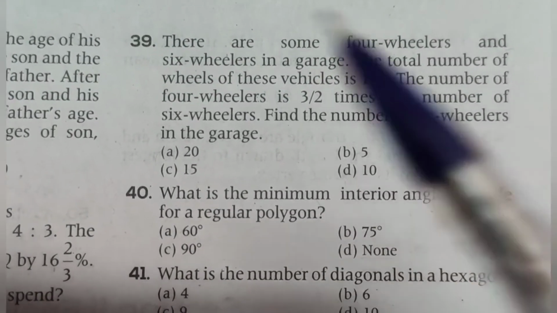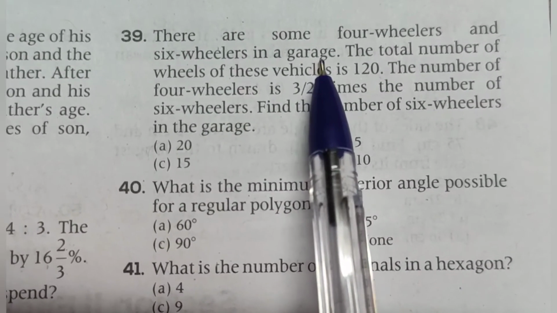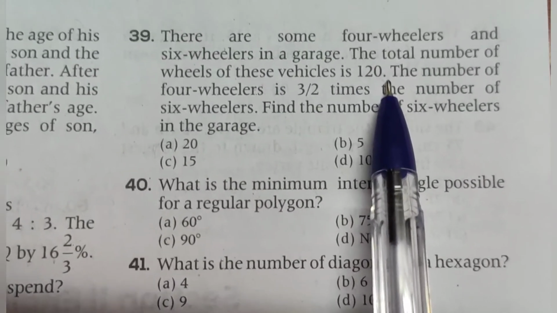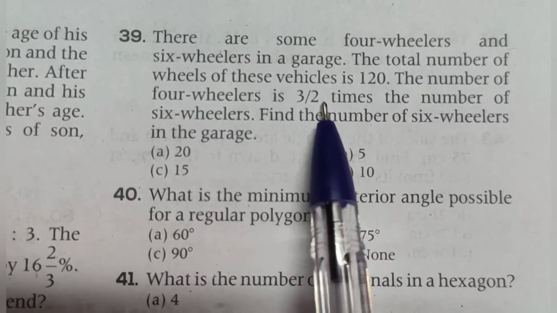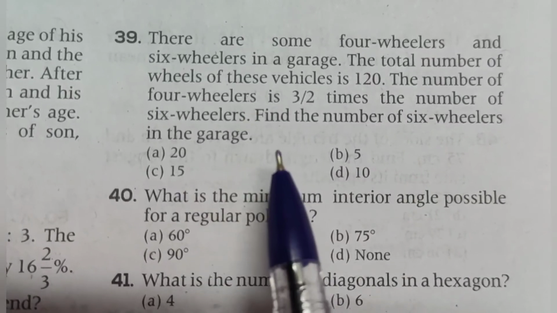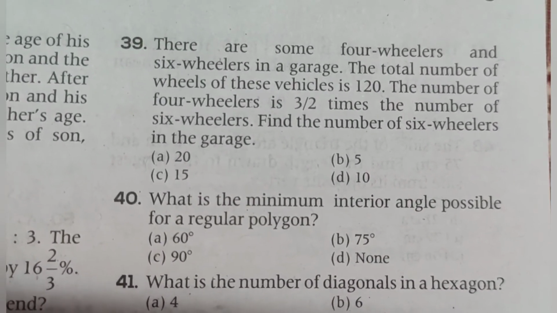Question number 39. There are some 4-wheelers and 6-wheelers in a garage. The total number of wheels of these vehicles is 120. The number of 4-wheelers is 3 by 2 times the number of 6-wheelers. Find the number of 6-wheelers in the garage.